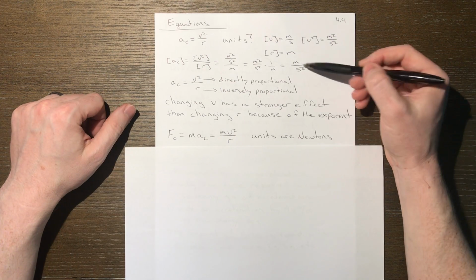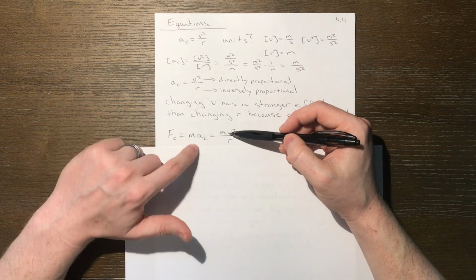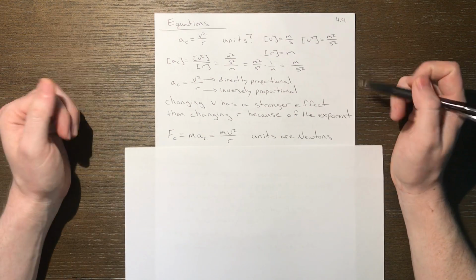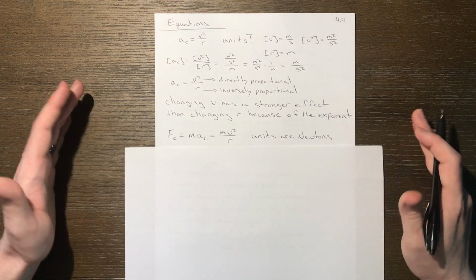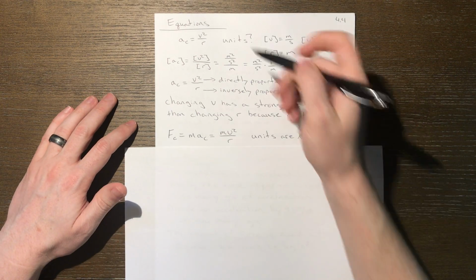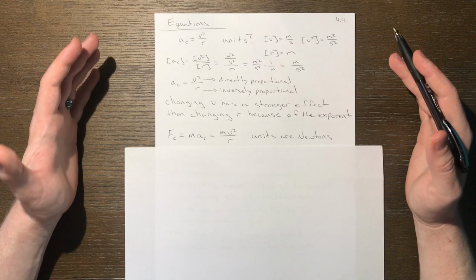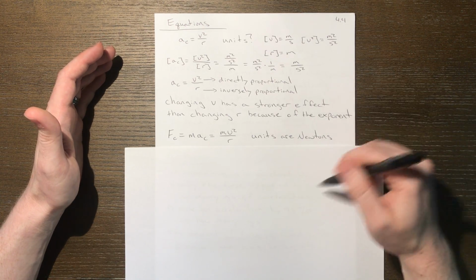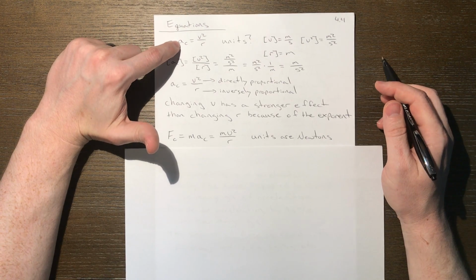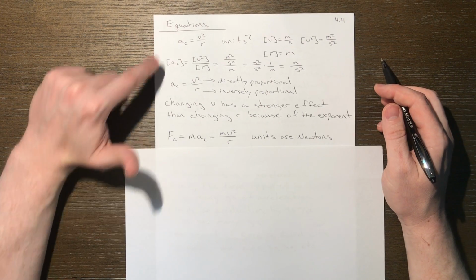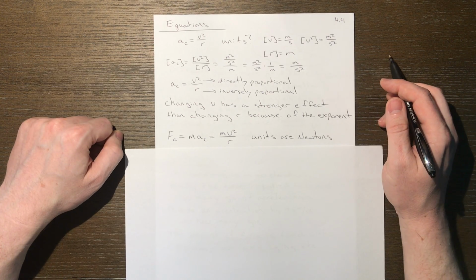We can take the meters per second squared that we had for acceleration. We multiply by kilograms. The kilogram meter per second squared is indeed a newton. So those are two new equations for motion in a circle. If you're going in a perfect circle, this is the amount of acceleration necessary. This is the amount of force necessary to cause that acceleration.